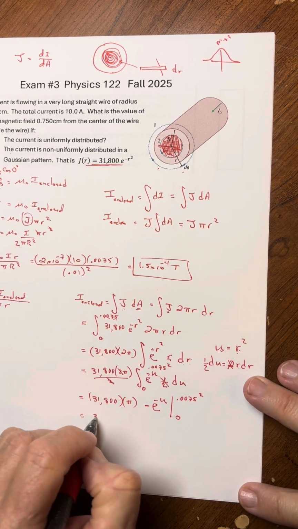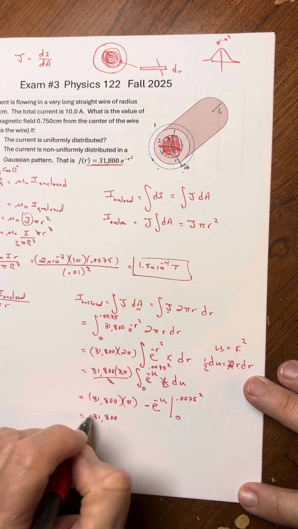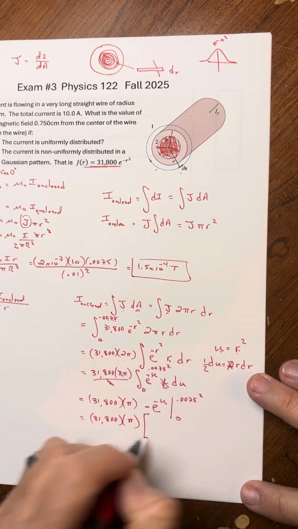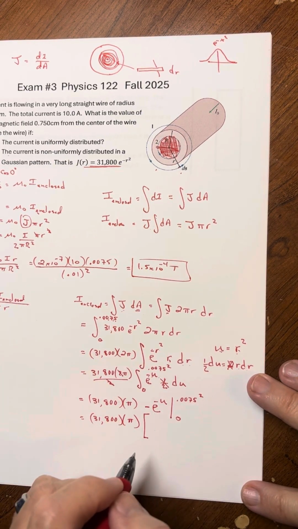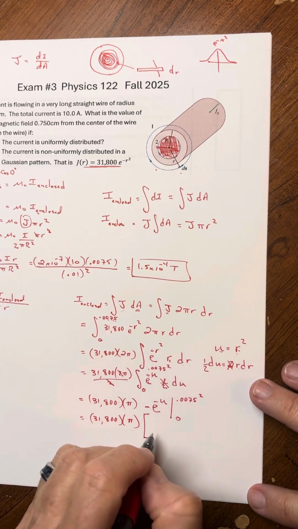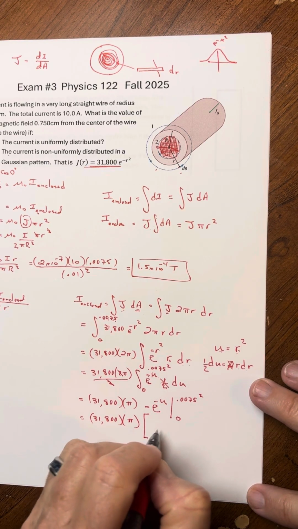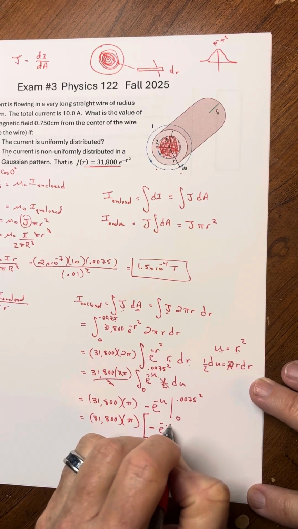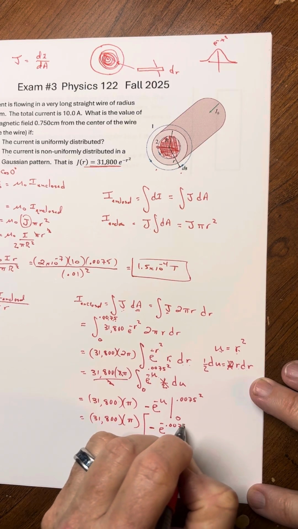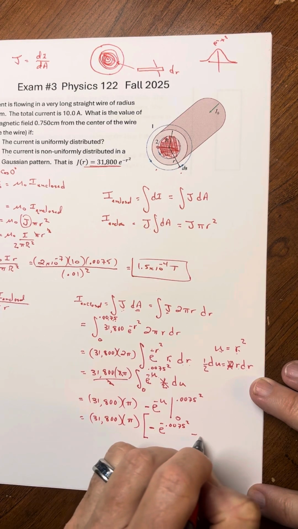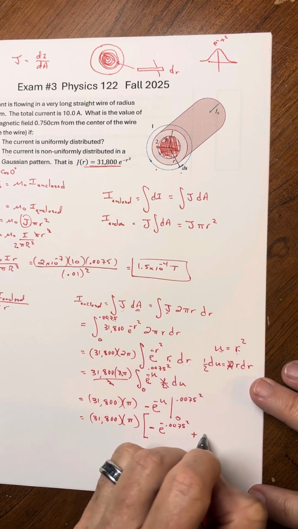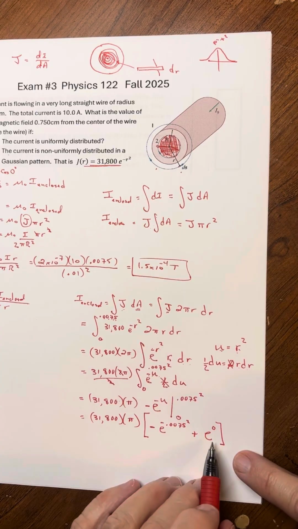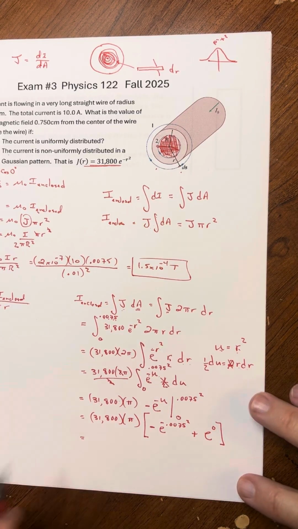So this would be these constant terms, and then we can put in our negative e to the negative 0.0075 squared minus a negative e to the 0, which of course is just a 1.